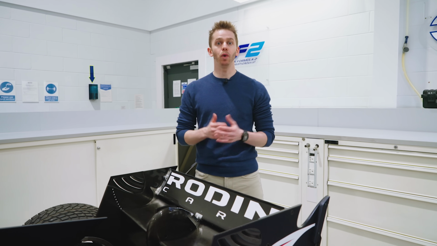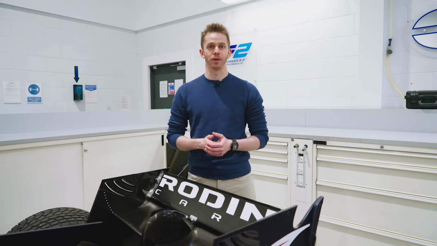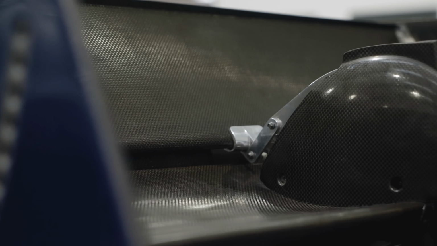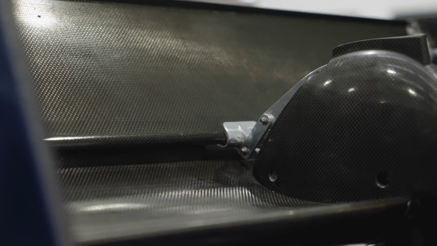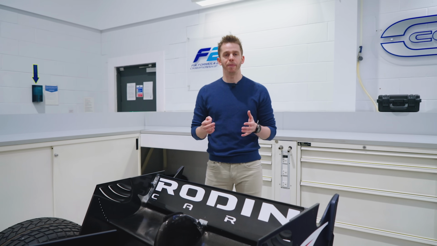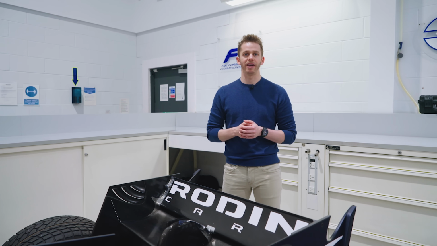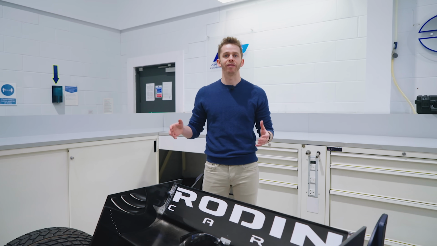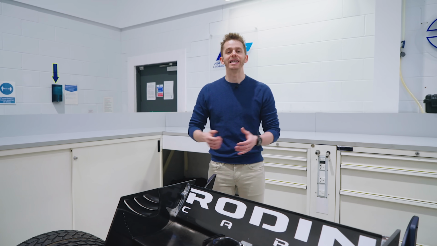DRS is available at all times, of course, in the DRS zones throughout qualifying and practice, but only when you're within a second of the car ahead in racing conditions. All of these elements aim to keep the racing as close as possible and prevent teams developing the cars, spending money to move ahead of the competition, and making for a non-level playing field in what is still a feeder series formula.